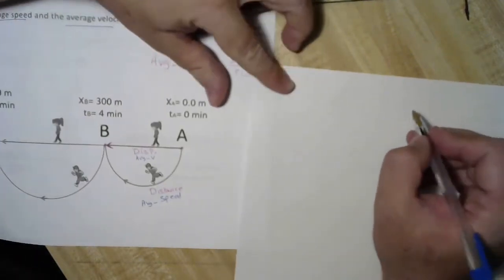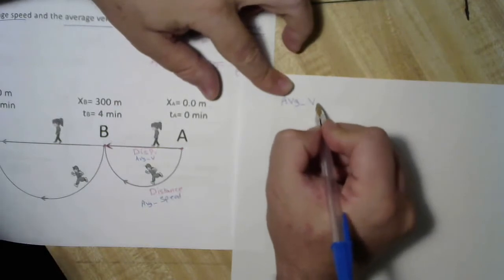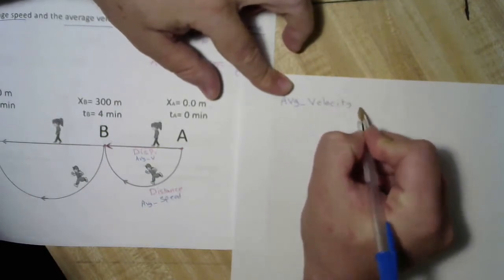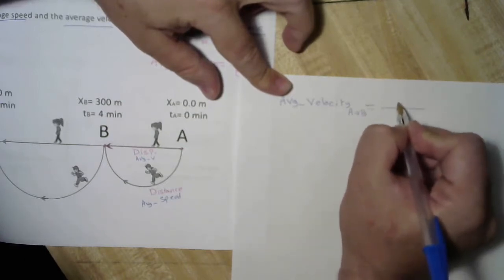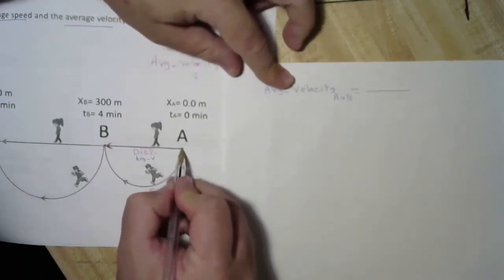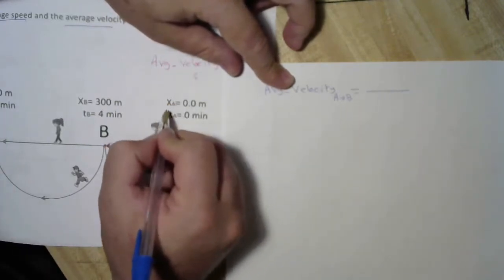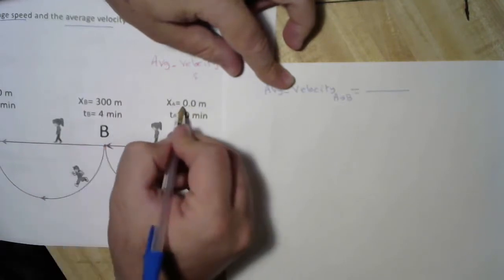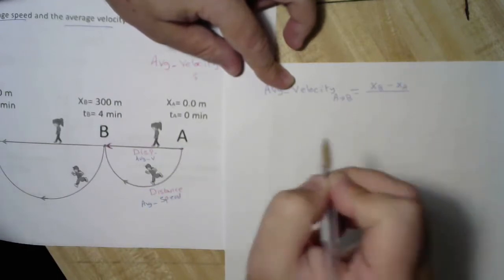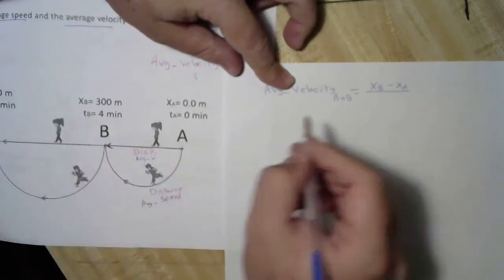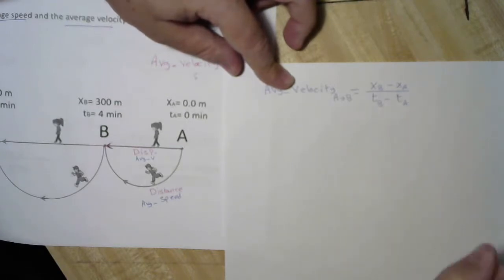Now, the average velocity from A to B is equal to the displacement between them, which is XB minus XA, divided by that period of time, which is the time at point B minus the time at point A. I'm starting solving.